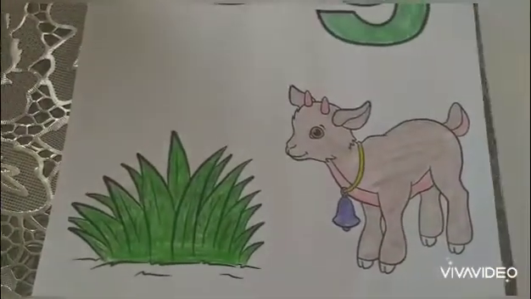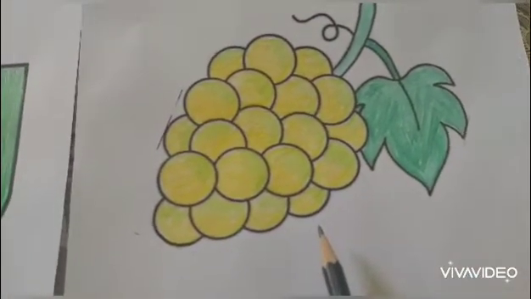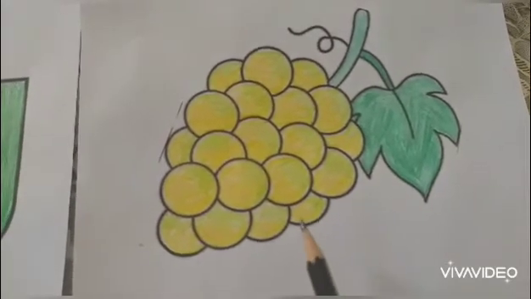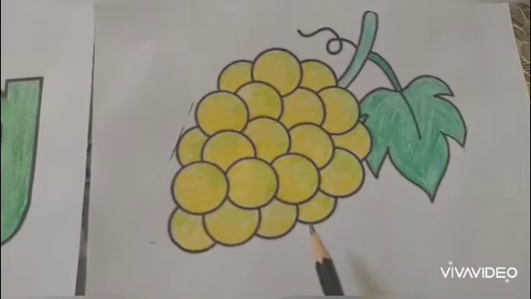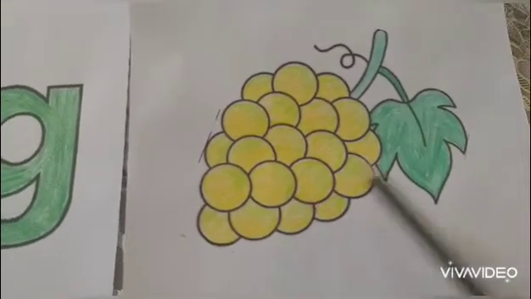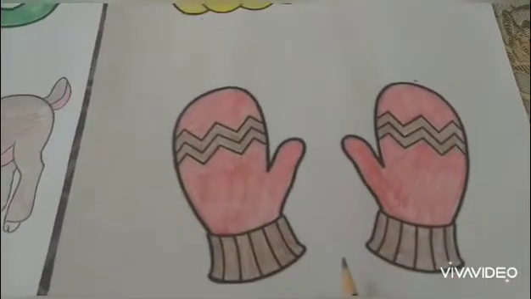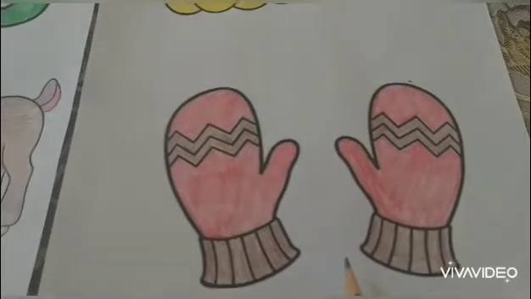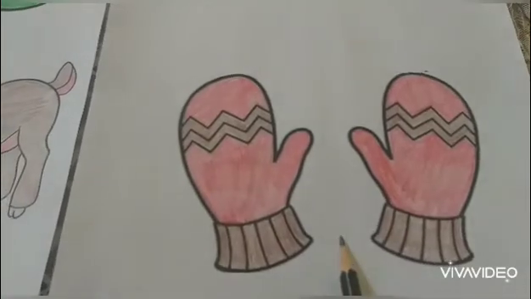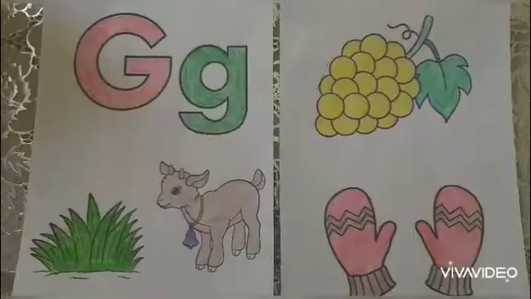Let's continue. Wow, it's a grapes. Grapes, G, G, grapes. And G is for, wow, it's a gloves. Gloves, G, G, gloves. Let's revise.